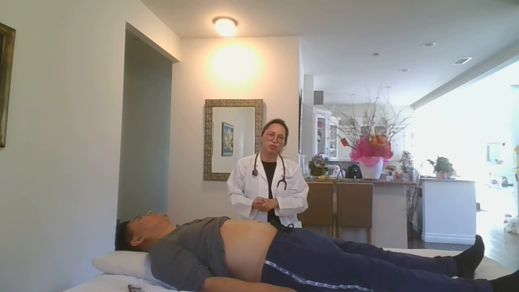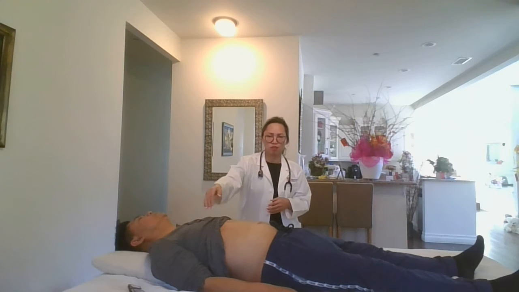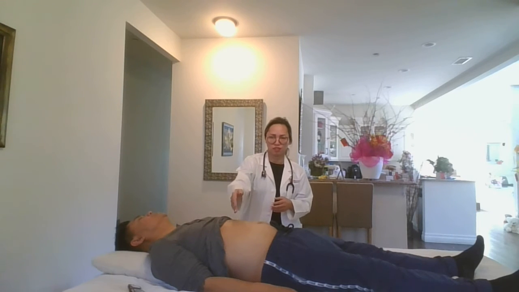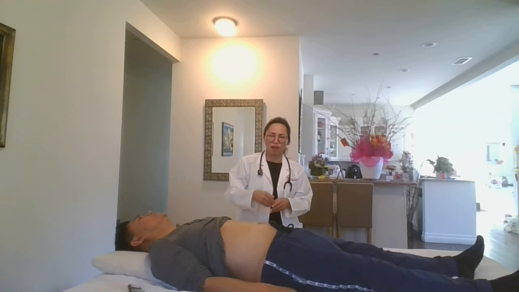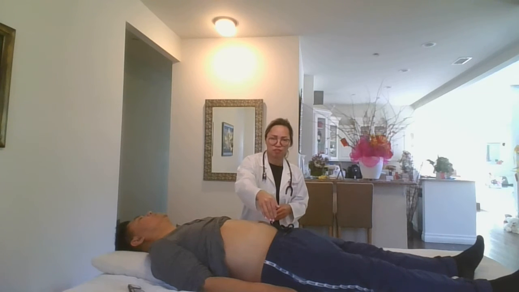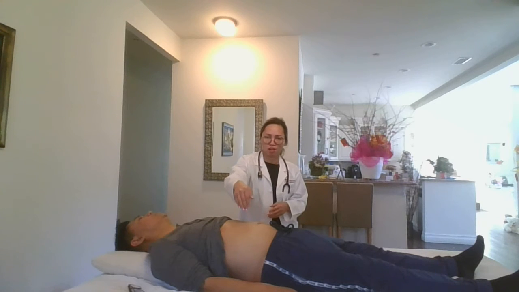So the next step, I will do the percussion on the liver. The purpose of the liver percussion is so I can measure the liver size. I will use the mid-clavicular line and I percuss downward from the area of resonance to the area of dullness. And after that, I will do the percussion upward from the area of resonance to the area of dullness, mark, and measure the distance between these markings.